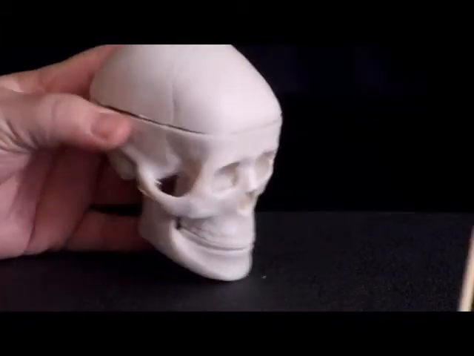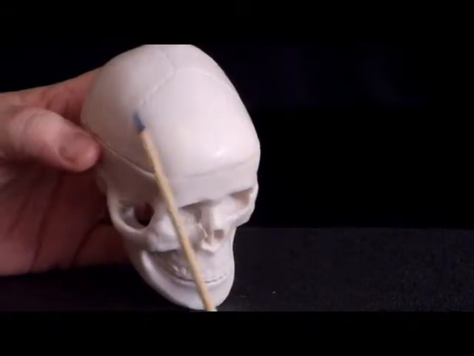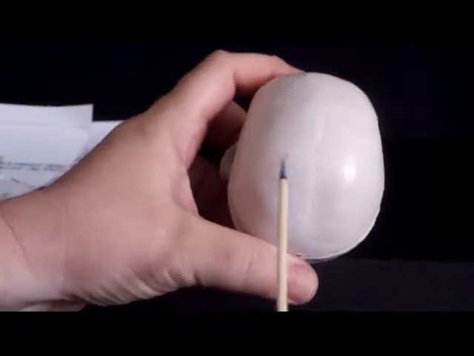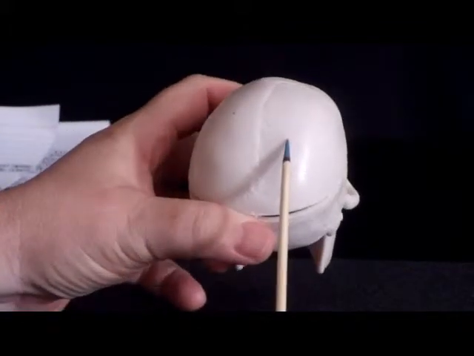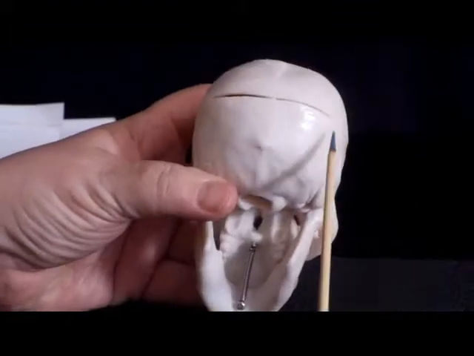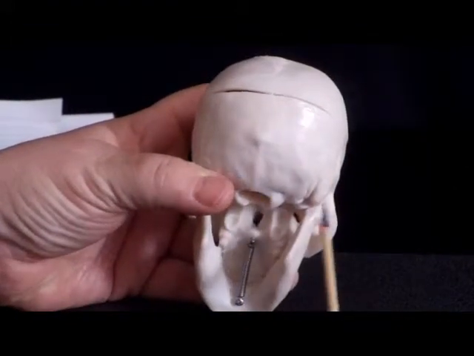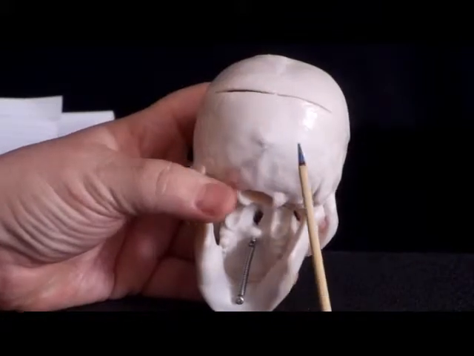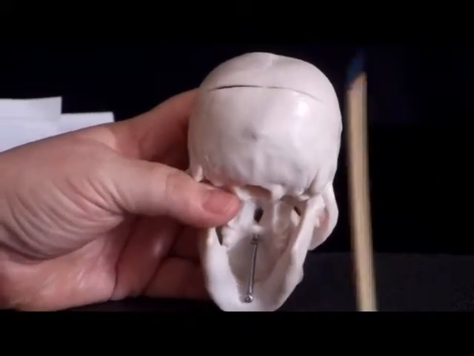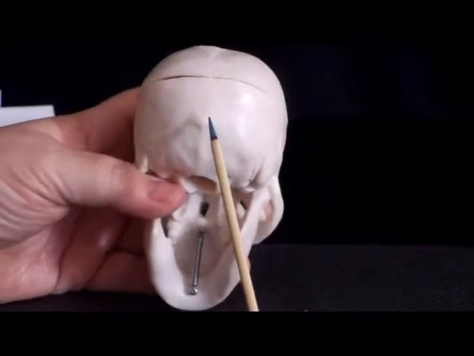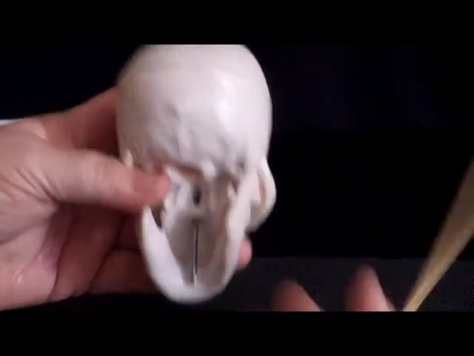For the cranial bones, we have the coronal or frontal bone. We have the left and right parietal bones. We have the occipital bone that has the external occipital protuberance. The ligamentum nuchae is anchored here, and it helps support the weight of the head and helps stabilize the neck.